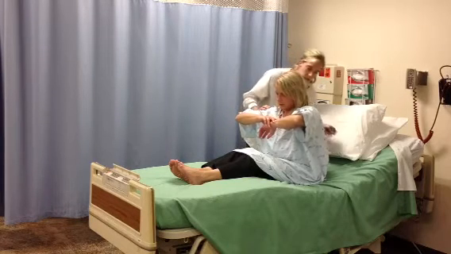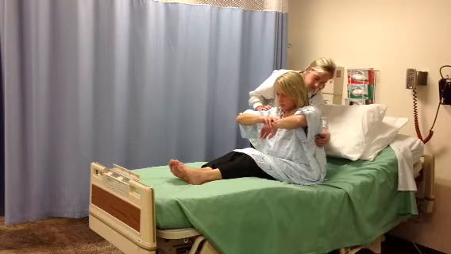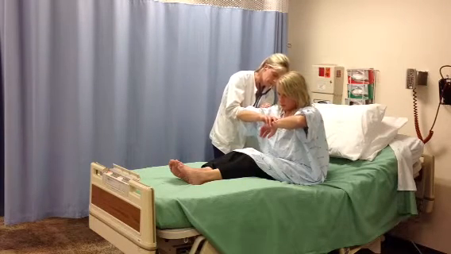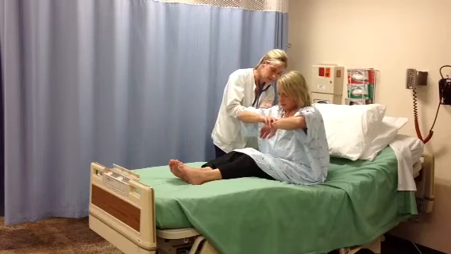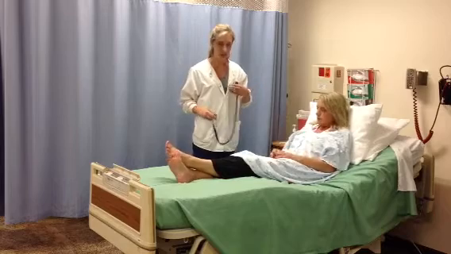The nurse is making sure that she's listening side to side, comparing each breath sound from one side to the other. Okay, you can go ahead and lay back. Thank you. Lungs are clear bilaterally.